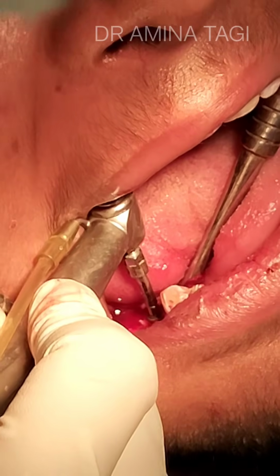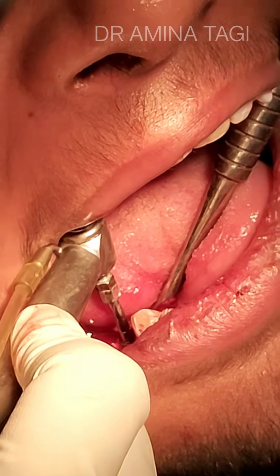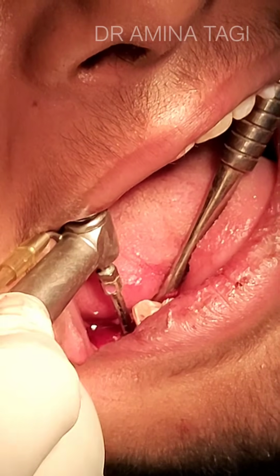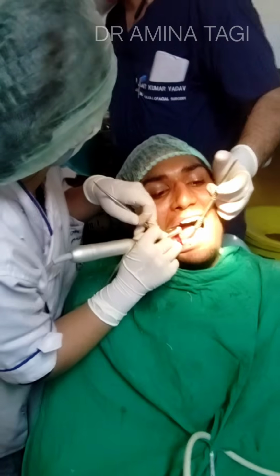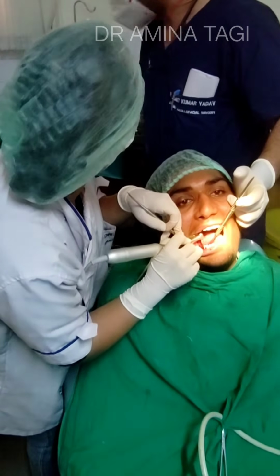So now as I'm inserting the implant, I can feel the torque. So you can see that I'm asking my assistant to increase the torque. We are increasing the torque till 60 NCM.